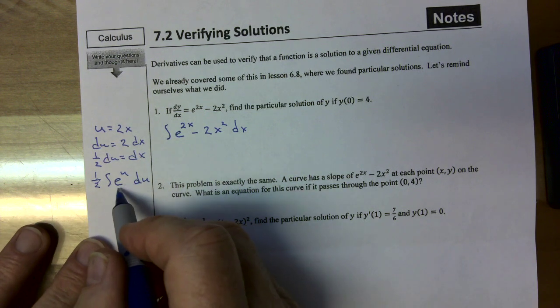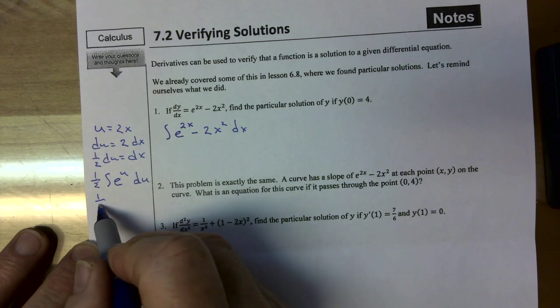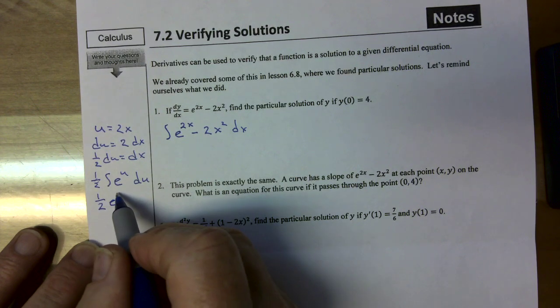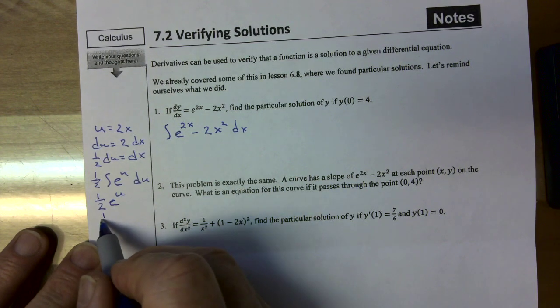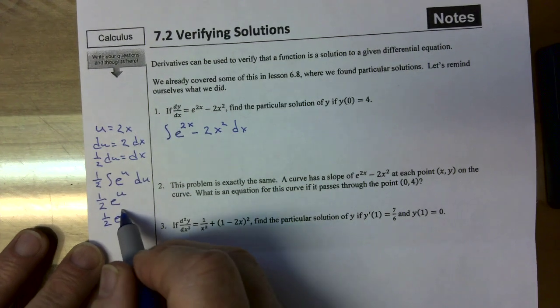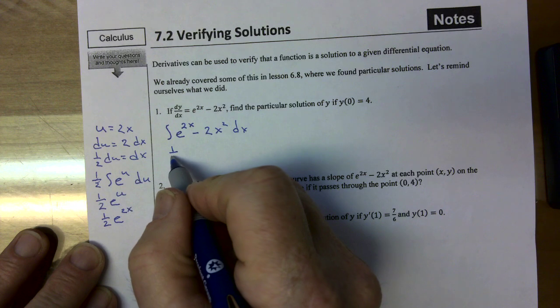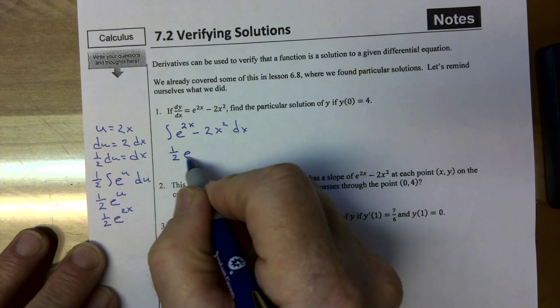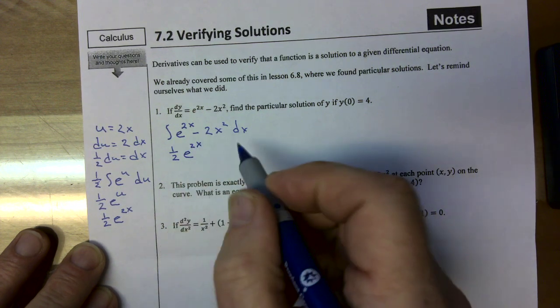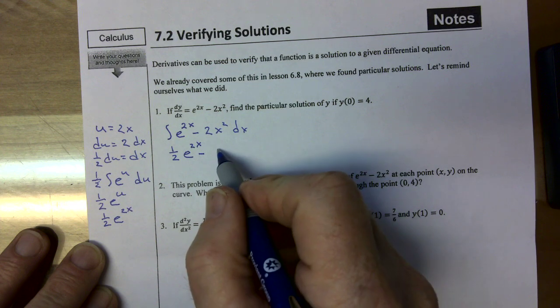What's noticed about e to the u is it's itself, so this is going to be 1/2 e to the 2x. So I'm going to write that down, 1/2 e to the 2x.